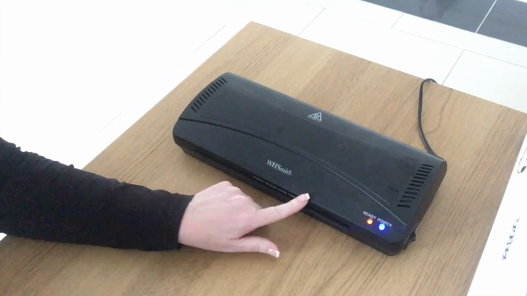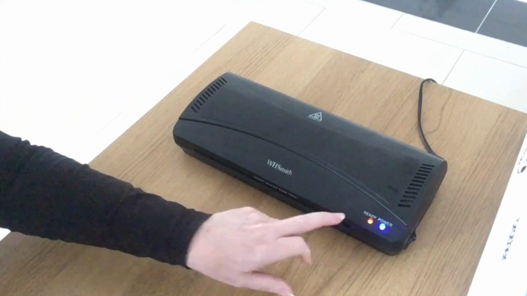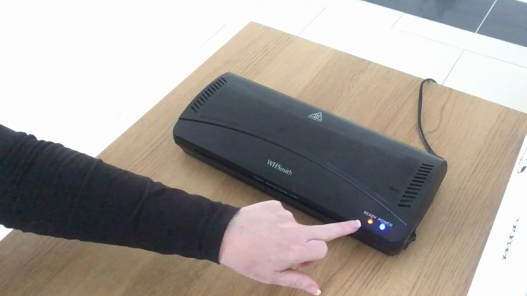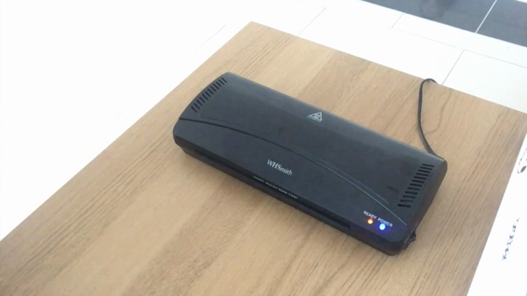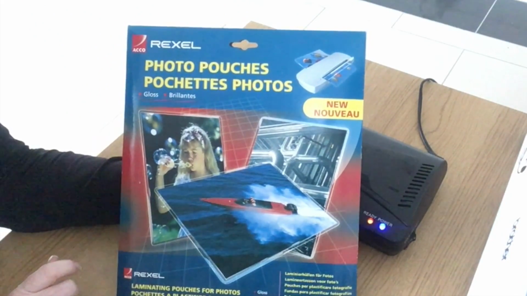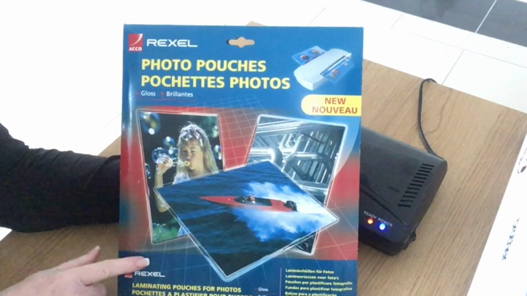So this is just my domestic home laminator. I've plugged it in and I've switched it on, and I've waited for it to tell me that it's ready. So it's all lit up. And this is what I used. These are just photo laminating pouches. I've had these years.